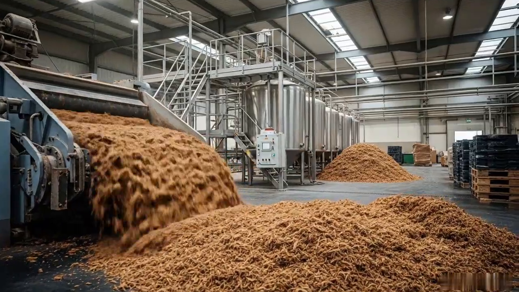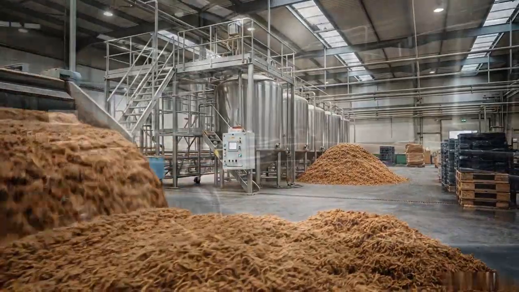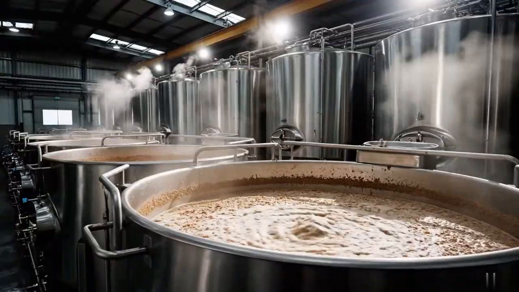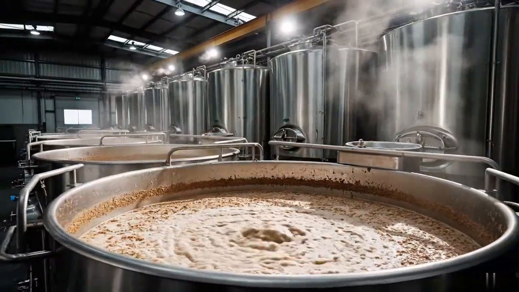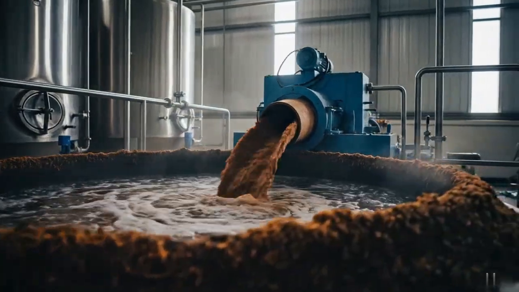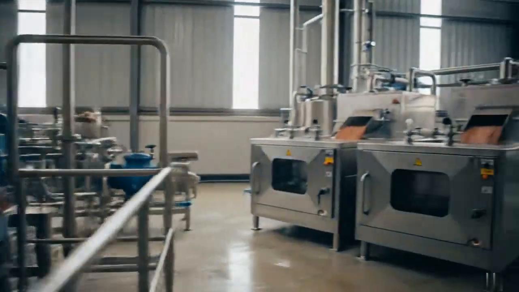Pulp is processed to create a smooth, consistent texture. Pulp is fermented to create a unique flavor profile. Pulp is pasteurized to kill off bacteria and extend shelf life.